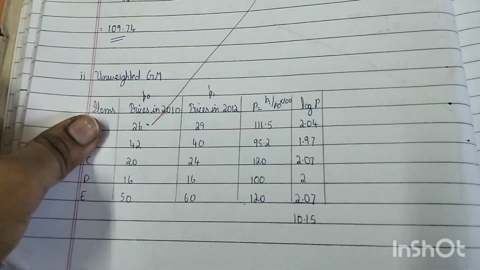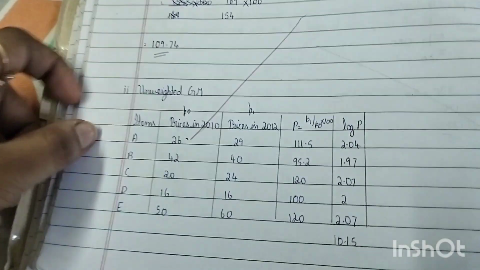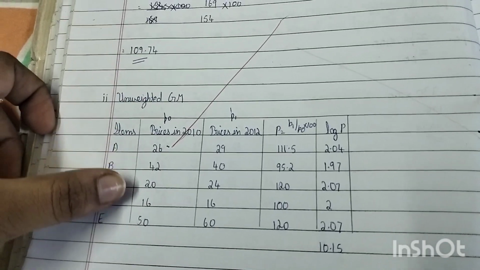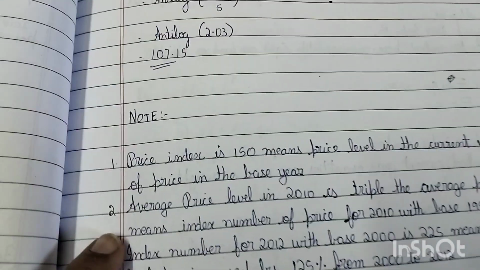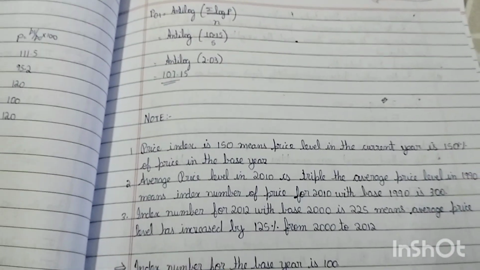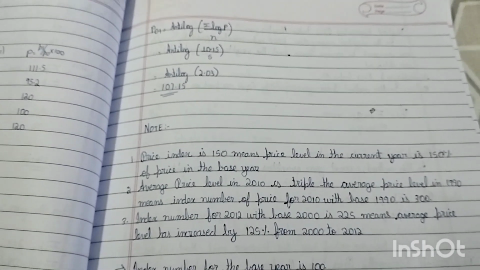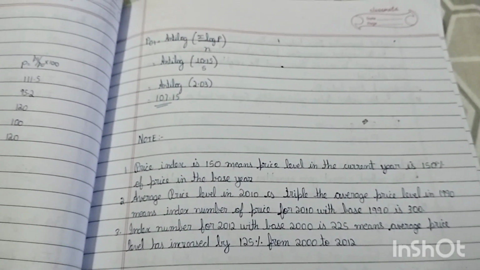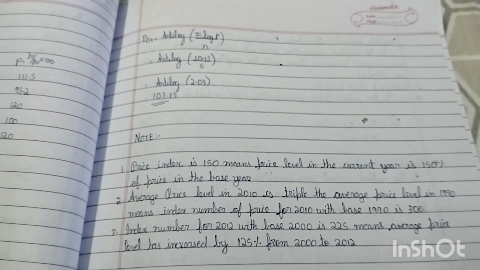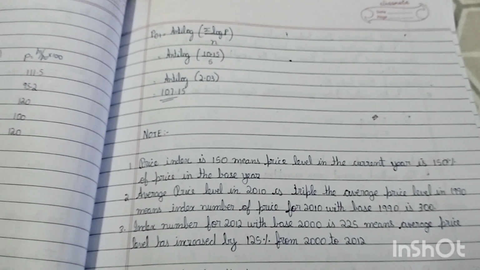So antilog is nothing but summation log P by N. You add all these two, you get 10.15. Divided by N, the number of items, 1, 2, 3, 4, and 5. So 10.15 divided by 5, that's 117.5. So if the price index is 150, that means the price level in the current year is 150% of the price in the base year. Average price level in 2010 is triple the average price level in 1990, means the price index for 2010 with base 1990 is 300.